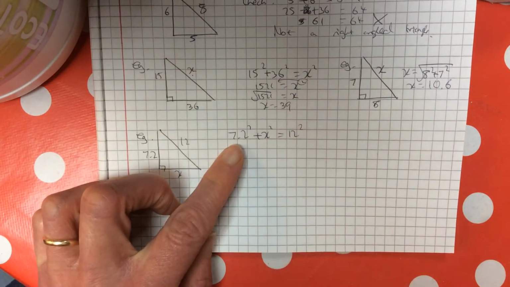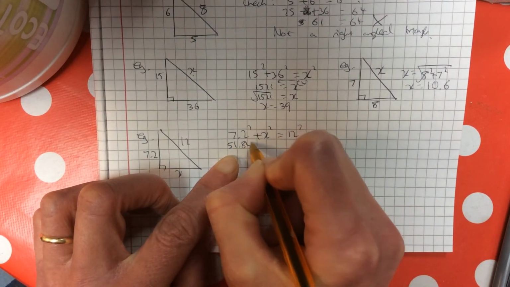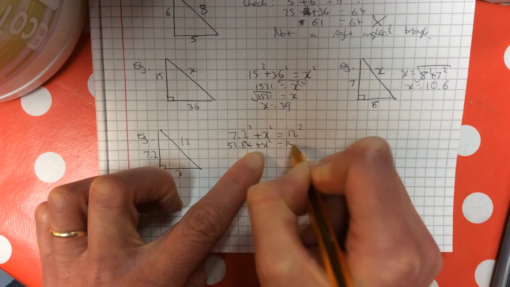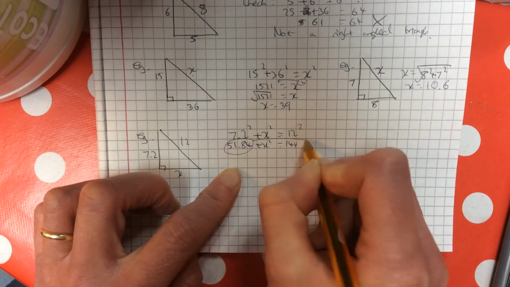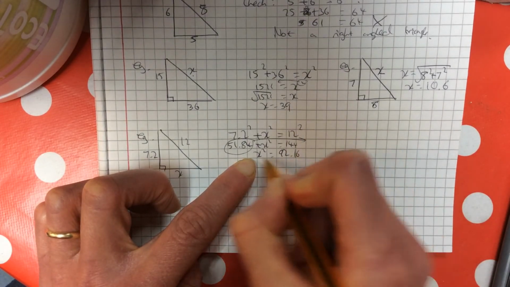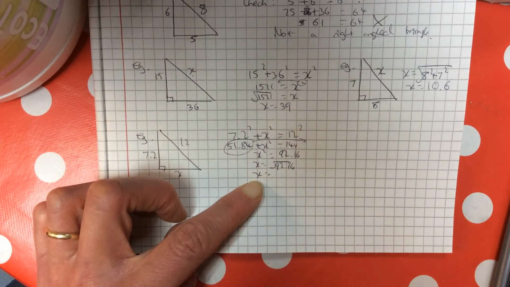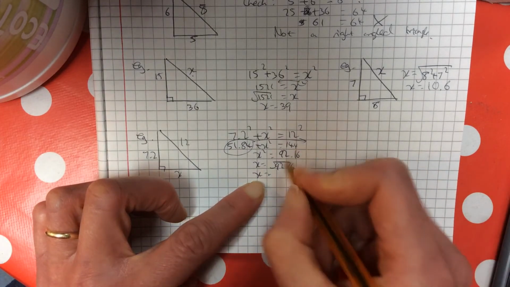So you can work through this 7.2 squared, giving you 51.84 plus x squared equals 144. There's one side, numbers the other. So that comes over to be a takeaway, giving you 92.16 and then square root. No problem at all if you want to do it that long way.